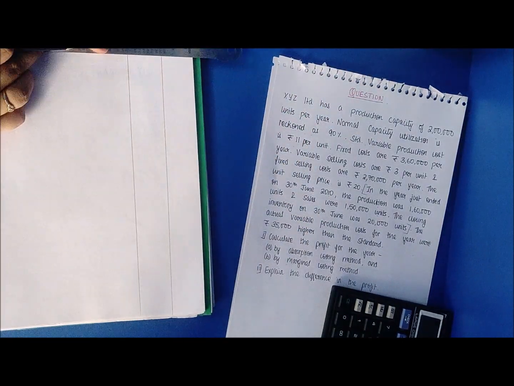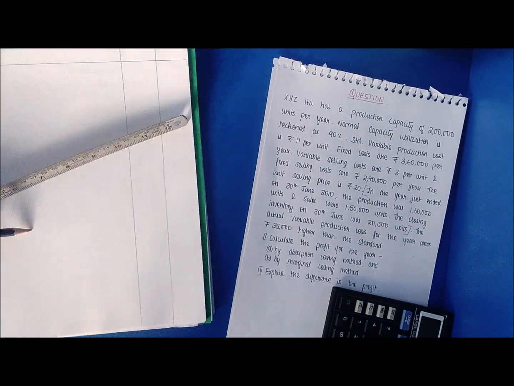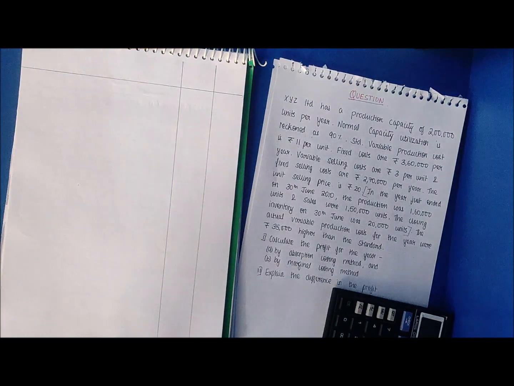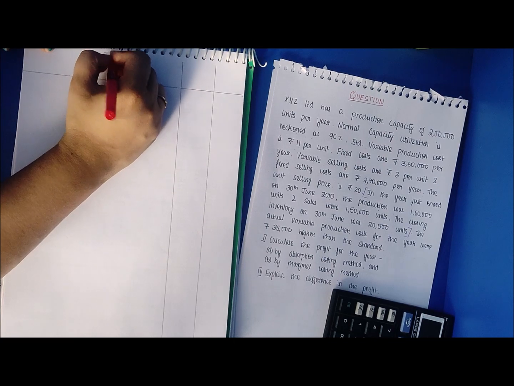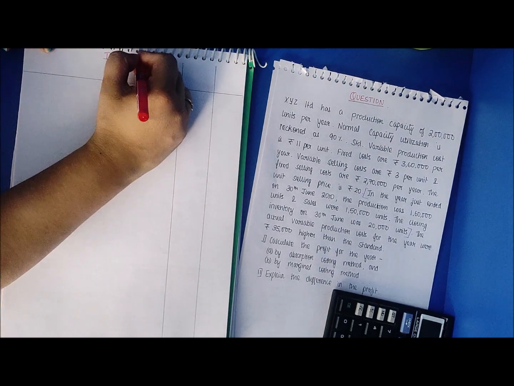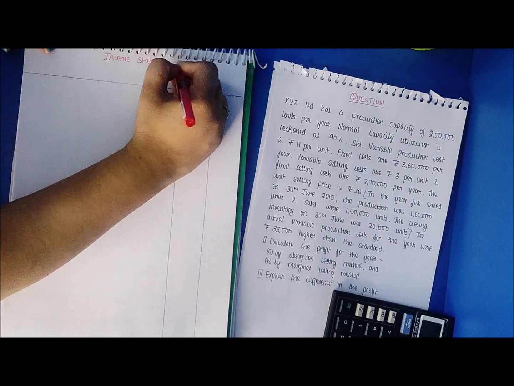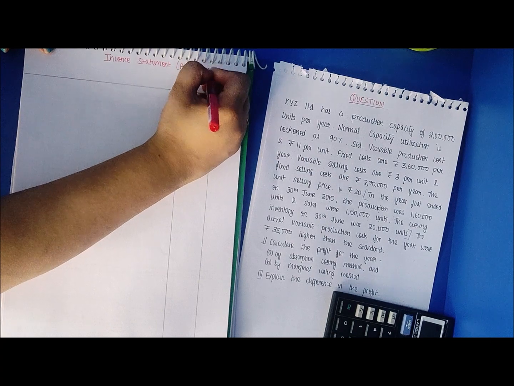I always prefer making the format because with this the answer looks beautiful and the valuer is happy. If the valuer is happy, he gives us marks. Income statement under absorption costing.